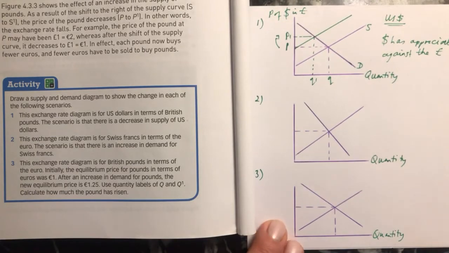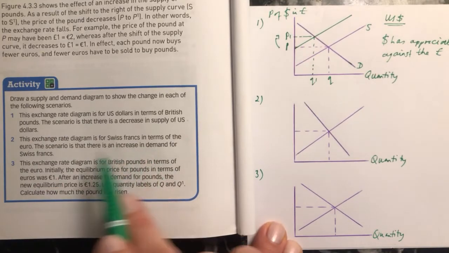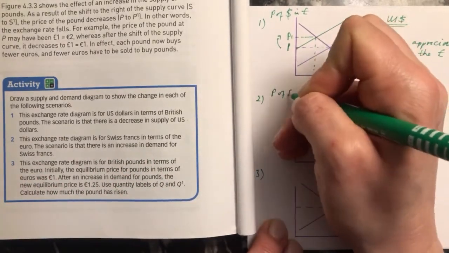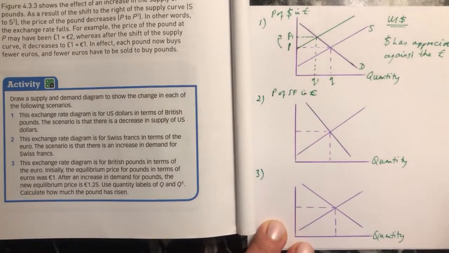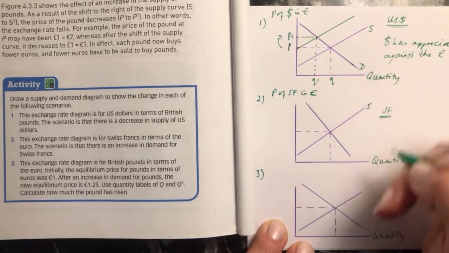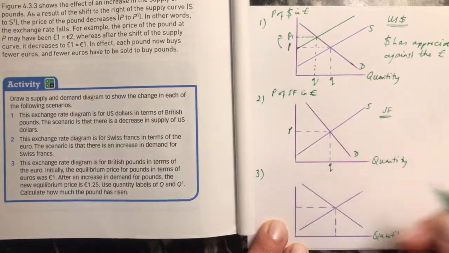The second one, this exchange rate diagram is for Swiss francs in terms of euros. So this one, it's the price of Swiss francs in euros. And the whole diagram is looking at Swiss francs, the supply of Swiss francs, the demand for Swiss francs, and this is your initial equilibrium.